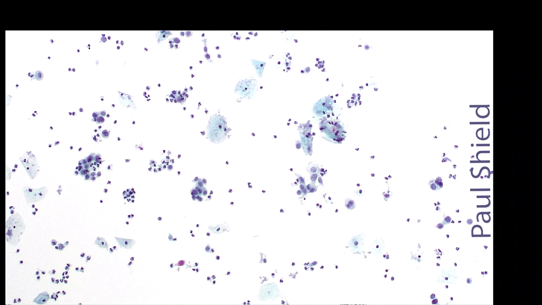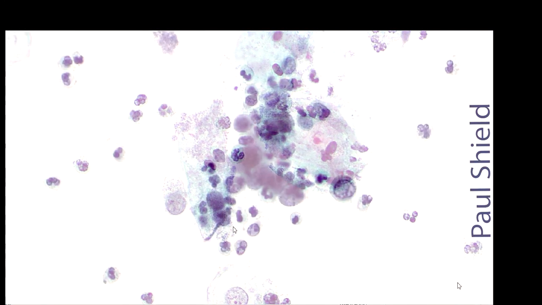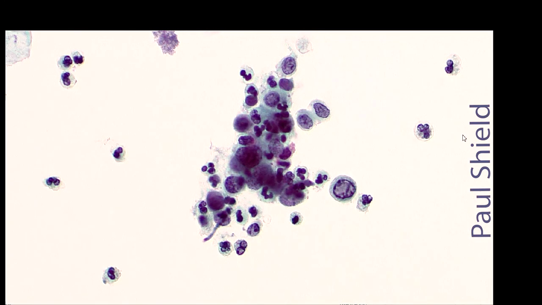This case has quite a lot of them lying around. See, they're quite small, they're in little loose groups in this case. Intermediate cell, debris, neutrophils, and here are again high-grade SIL cells. So notice how little cytoplasm they have, very high NC ratio, quite irregularly shaped. That one down there has quite coarse chromatin.